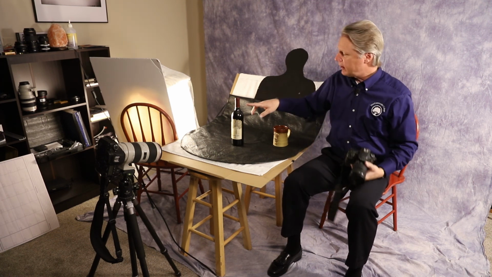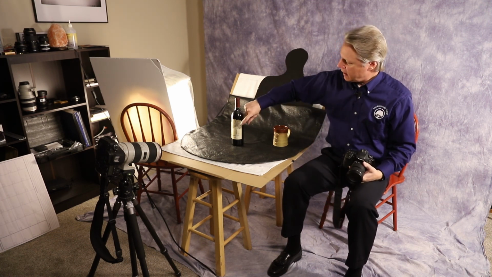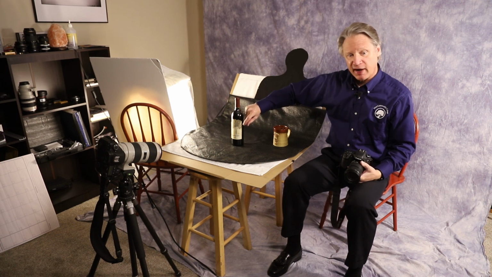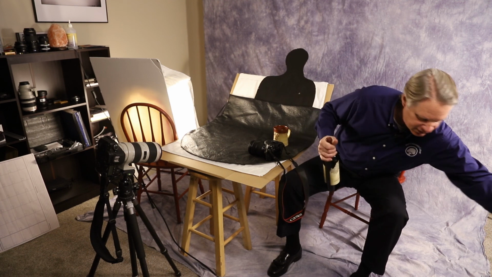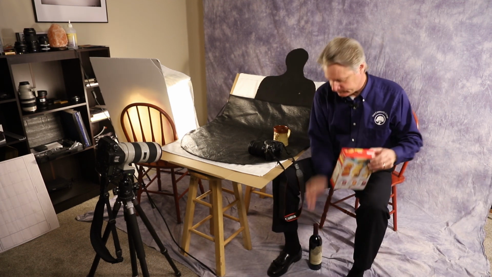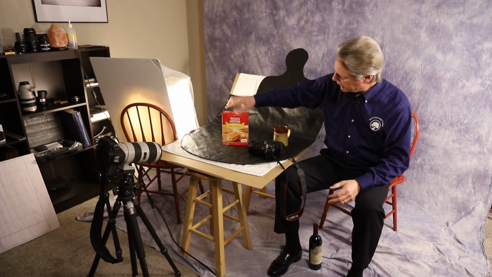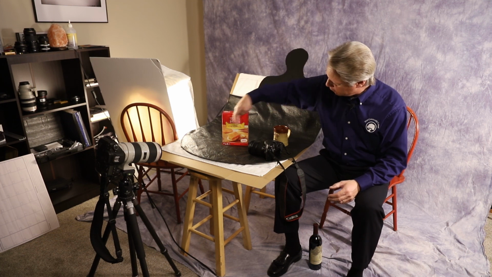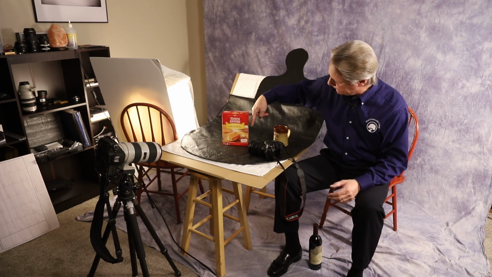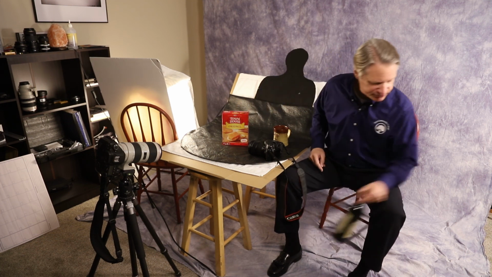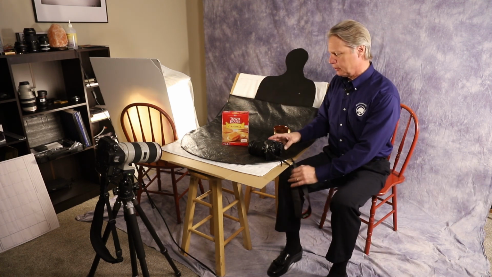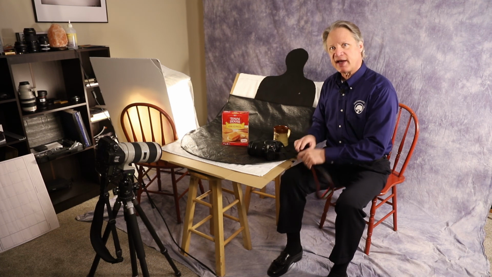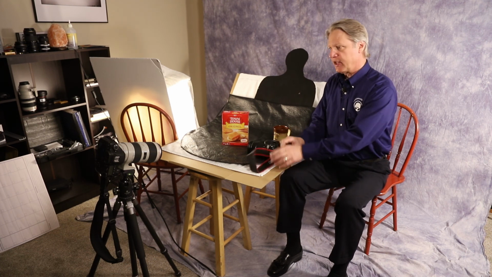So depending upon your product and how much depth you have in your product from front to back, think something that's got a little bit more depth to it. Right? There's a little bit of depth from that front corner to that back corner. So in terms of depth of field, get out the depth of field calculator on your phone or go to dofmaster.com and do the calculation.